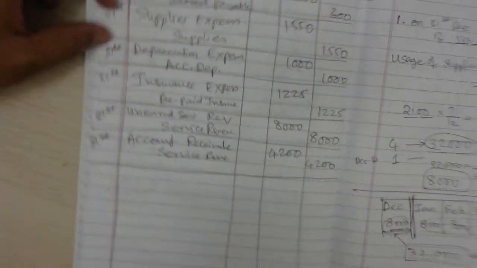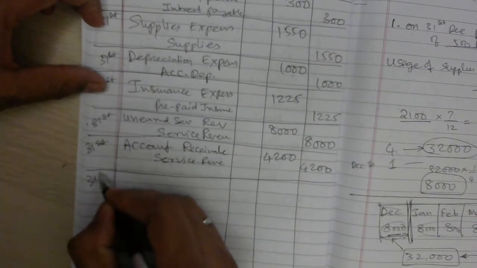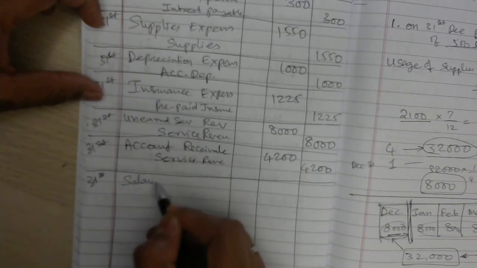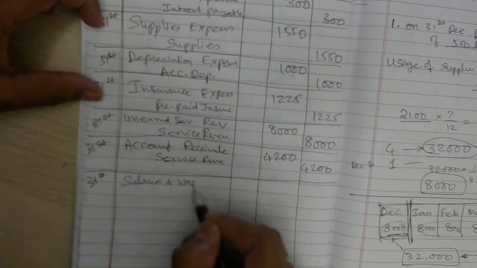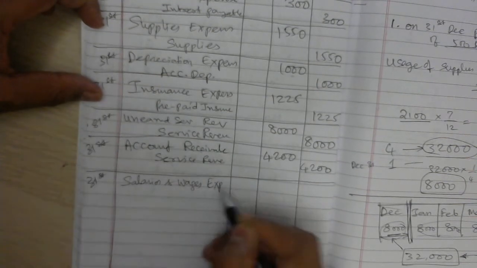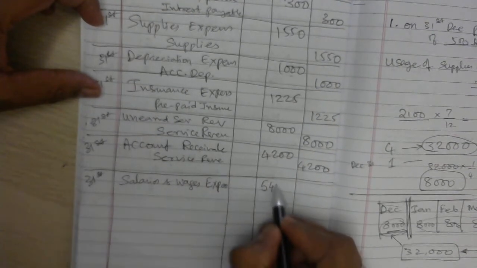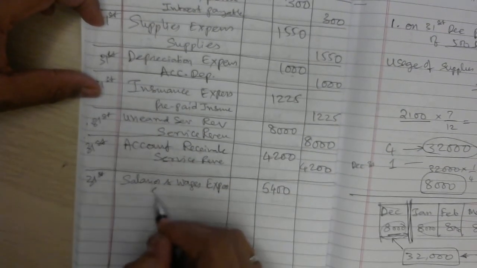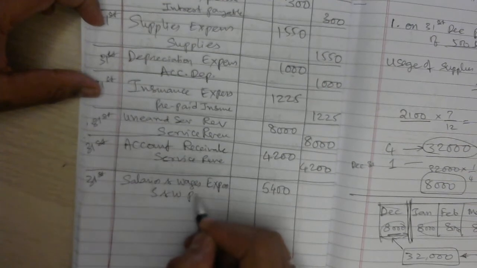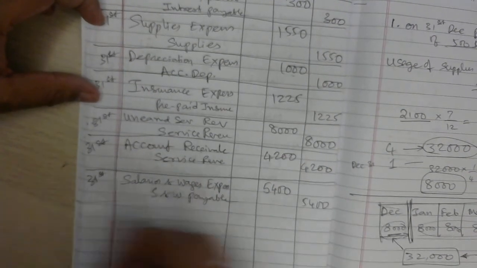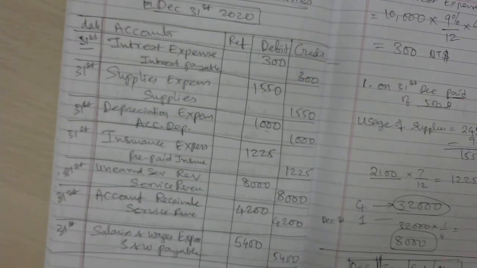So here what you can do is 31st. Salaries and wages expense. So this expense will increase by 5,400, and then salaries and wages payable 5,400. So this completes the last transaction.